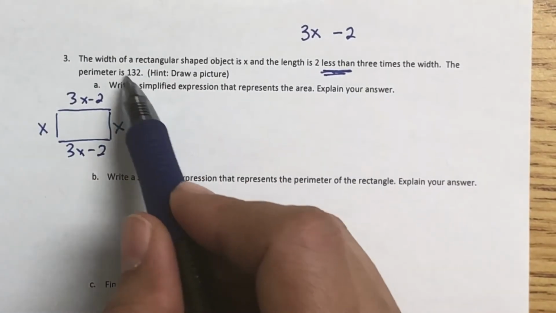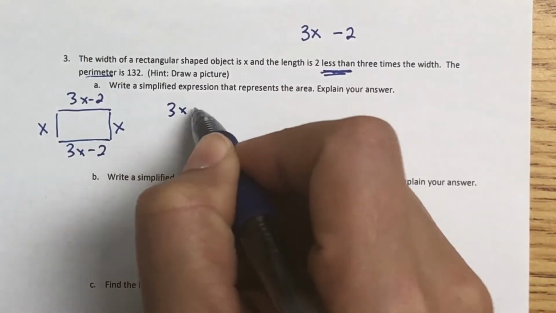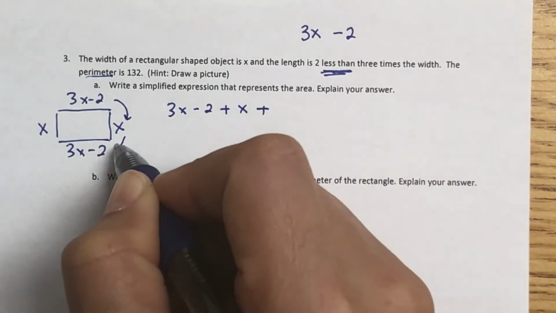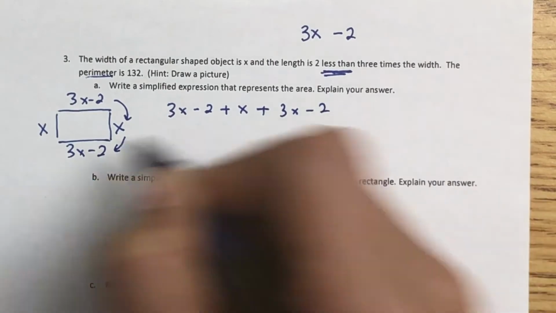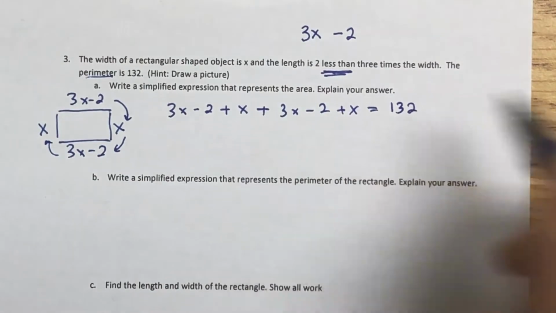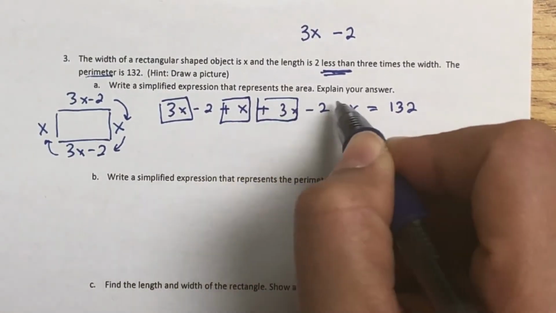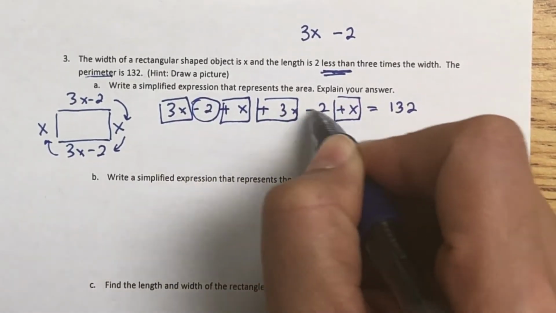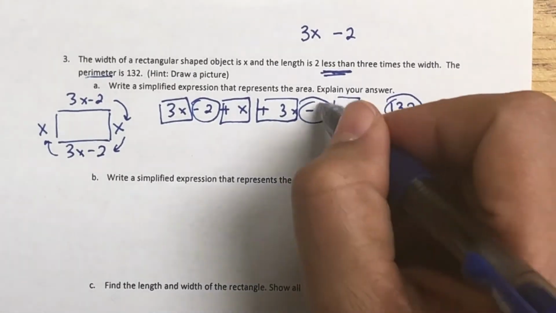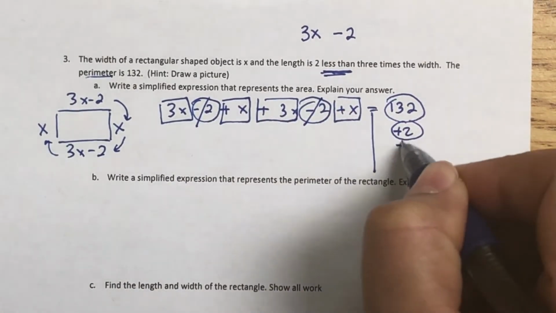The perimeter is 132. And what does perimeter mean? When you add everything up here. So if I add x plus 3x minus 2 plus x plus 3x minus 2, that equals 132. Okay, let's do my boxes and circles. So boxes, don't forget the symbol. Box, box, circle, circle, circle. Take my circles and put them on the right. That one to the right is going to be plus 2, and that one to the right is going to be plus 2.